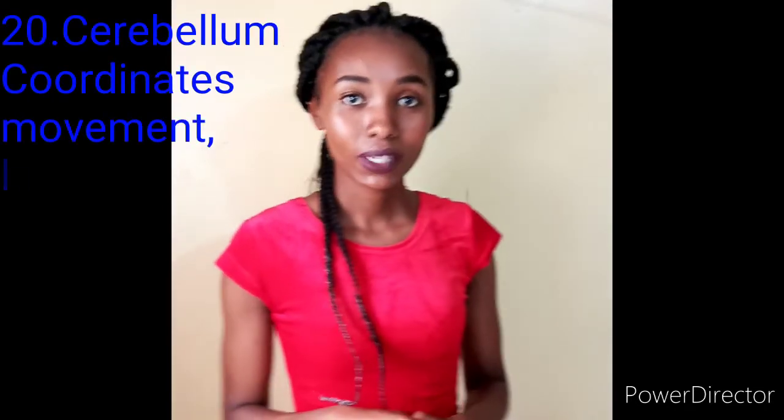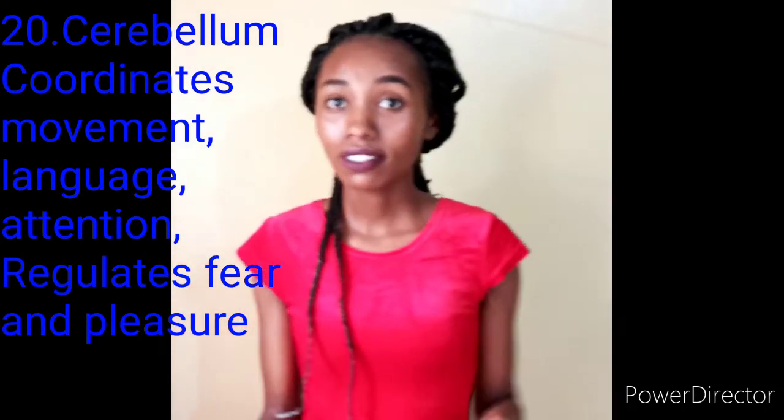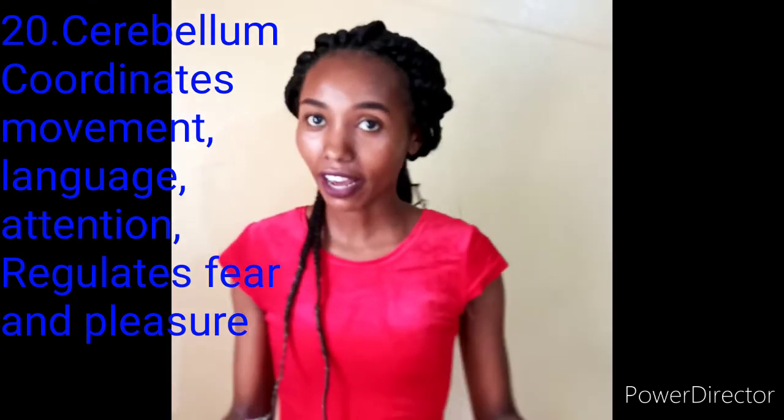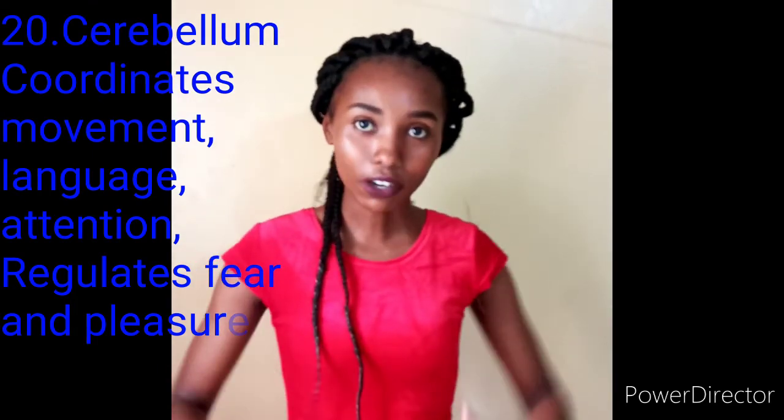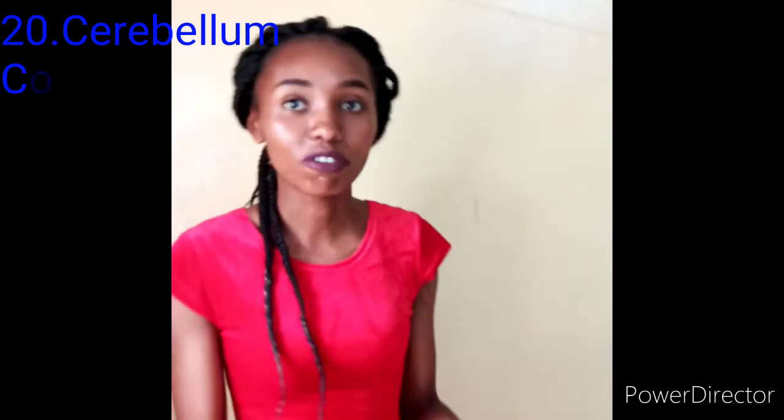The cerebellum is the structure that helps in emotional control. For example, it helps you to regulate fear, it can help you to regulate pleasure, and it also helps in coordination of movements.